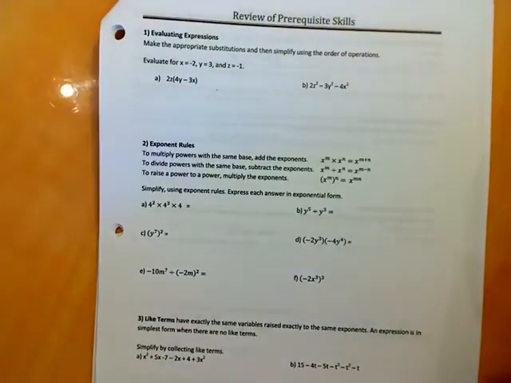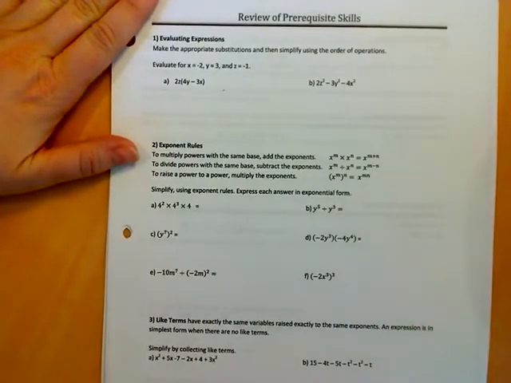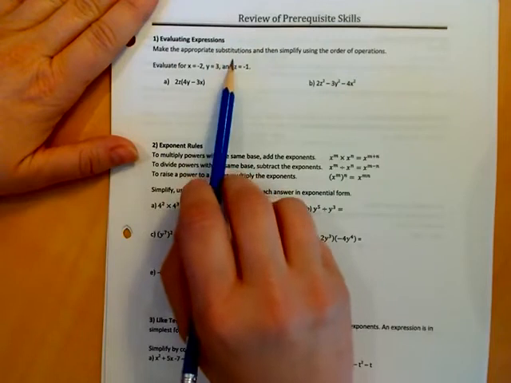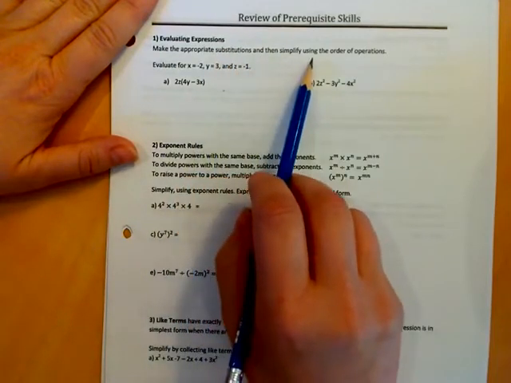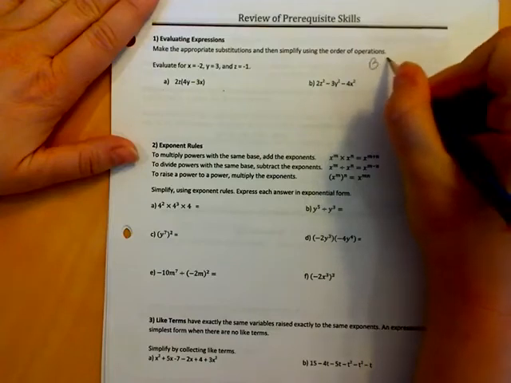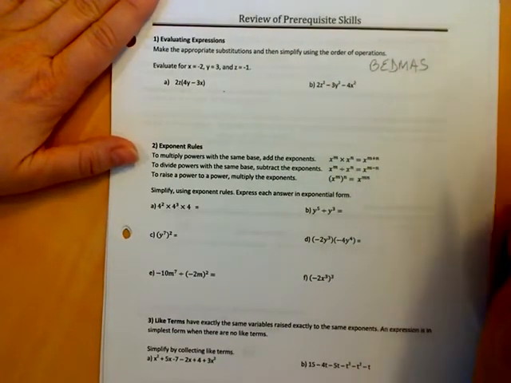So let's have first a review of the prerequisite skills we really need to have in order to be able to apply what we're learning in this chapter. For number one, evaluating expressions. Make the appropriate substitutions and then simplify using the order of operations, which you know is BEDMAS, right? Brackets, exponents, division, multiplication, addition and subtraction.